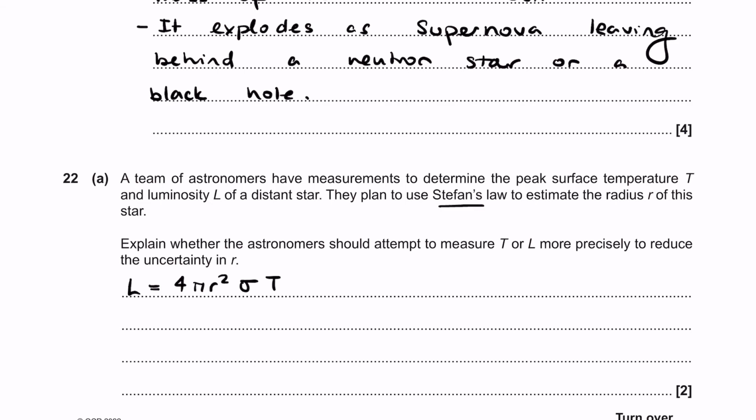Now we know that according to Stefan's law, L is equal to 4 pi r squared, times the constant, times T to the power of 4, okay? And because the uncertainty due to the temperature T will result in 4 times as much uncertainty as due to L, luminosity, therefore they should aim to reduce the uncertainty in temperature, hence measure the temperature more precisely, okay?